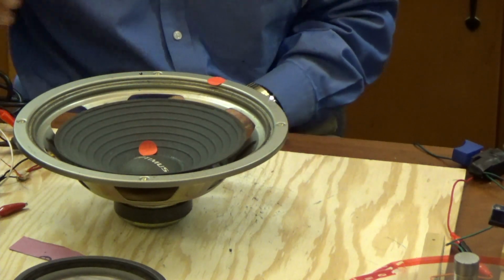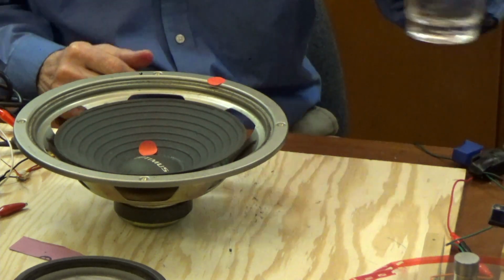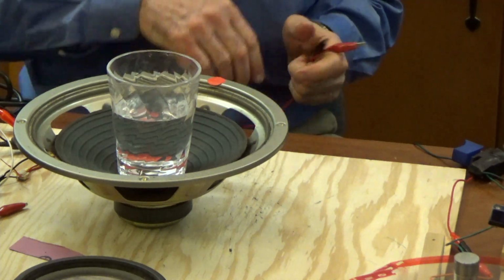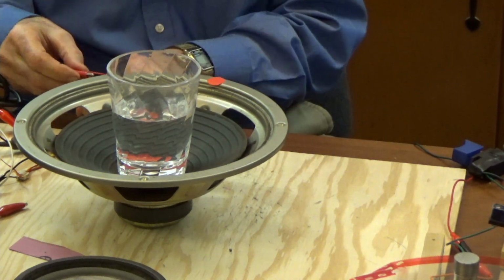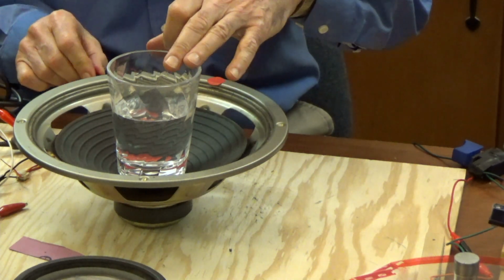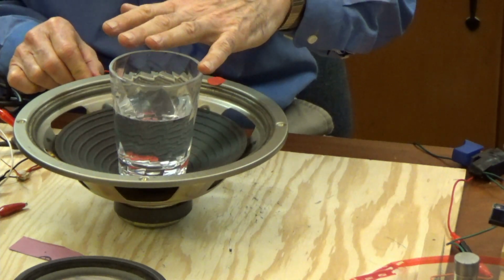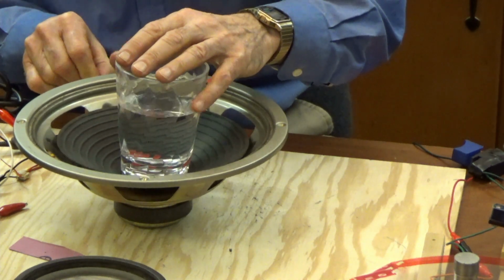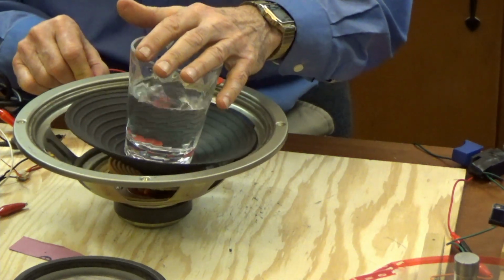Now I'm going to show you something. You guys who like to listen to real loud music, I'm going to put this cup of water on here. And we're going to use a 9-volt battery, which isn't excessive. And I'm going to put my hand here so I don't get a mess, okay? That's about 3/4 of a pound of water that it just lifted. Well, there we go.